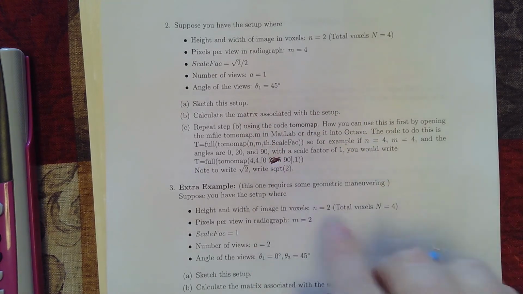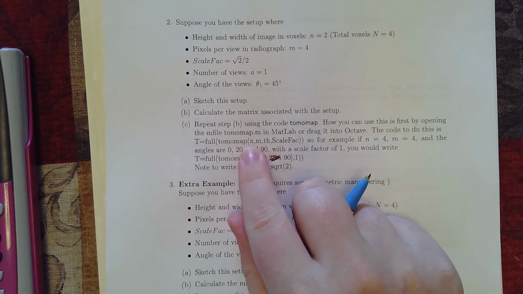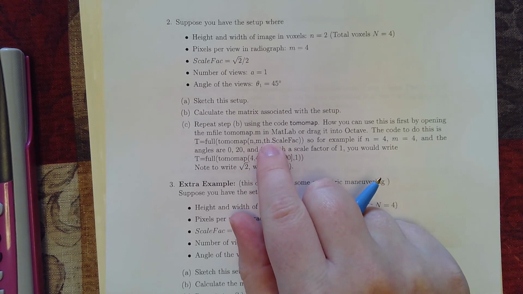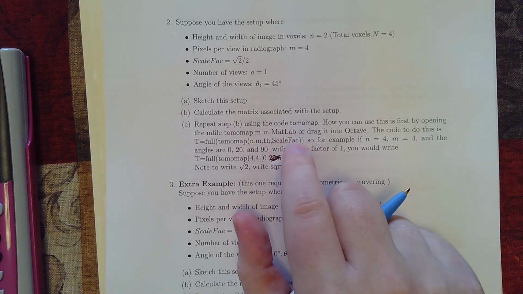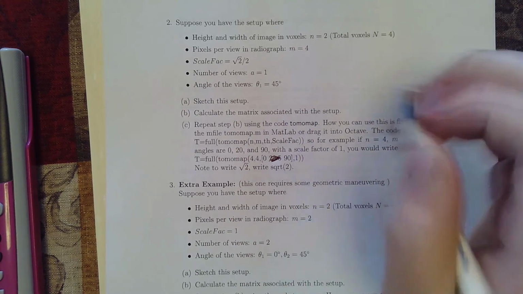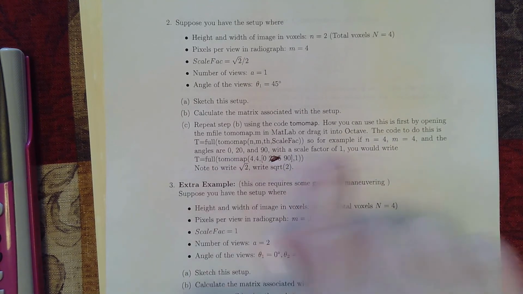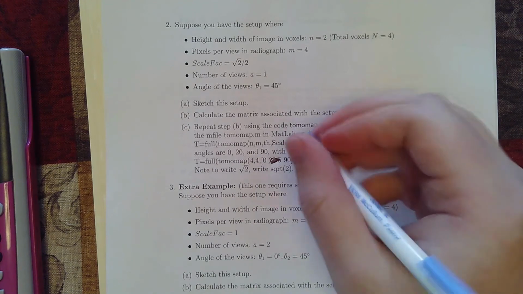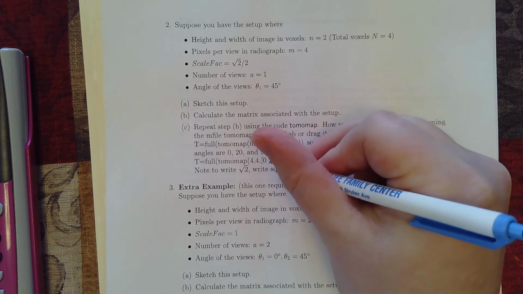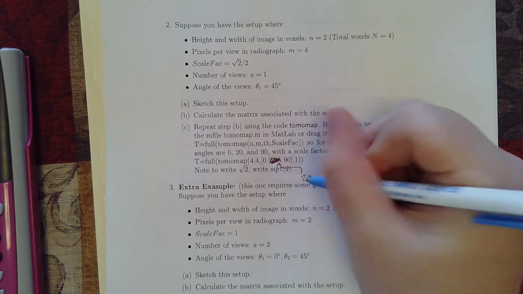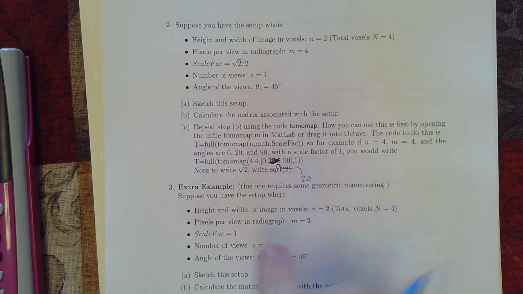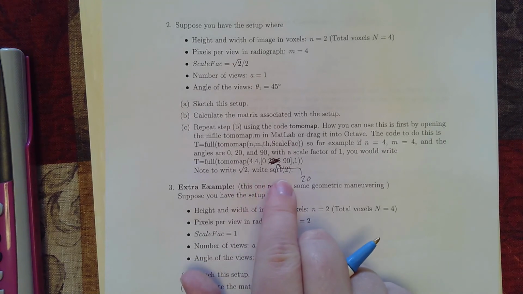For this long example on how to use TomoMap, you're using the n, the little m, the theta, which is the degrees, and then the scale fac that gets put in. So if you're just putting in this information. Here the example it talks about is if you have n is 4 and m is 4, the angles are 0, 20, and 90. Here we should have 0, and instead of 22.5, that should say 20, 90, and then a scale fac of 1, you'd put in 1. And if you want to write square root of 2, it's SQRT2.